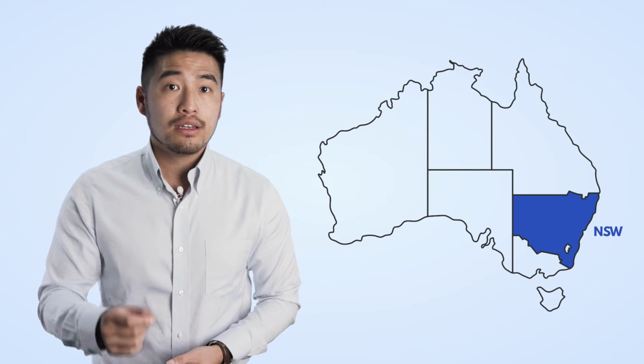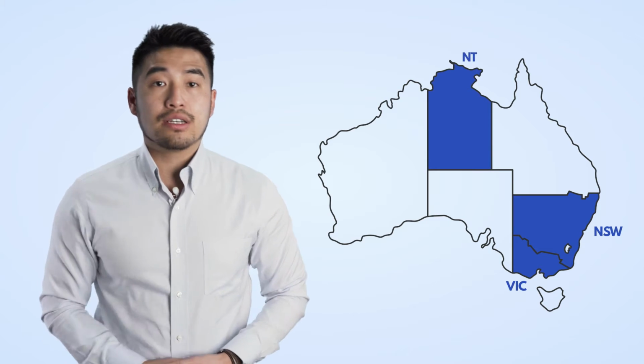The amount of the land tax payable is dependent on whether it's an individual paying land tax or whether it's a company or a trust, and the land tax-free threshold of each state or territory. For the purposes of this video, we're going to have a look at the state thresholds for an individual paying land tax in New South Wales, Victoria, and the Northern Territory.